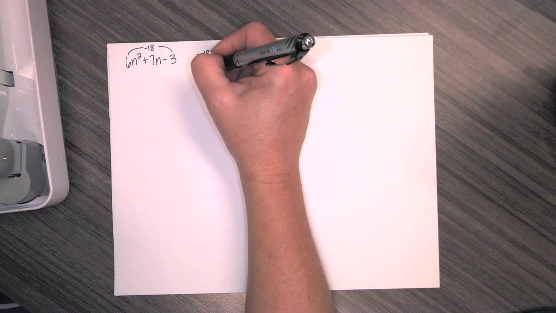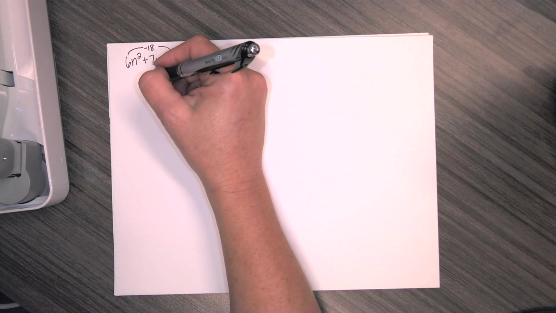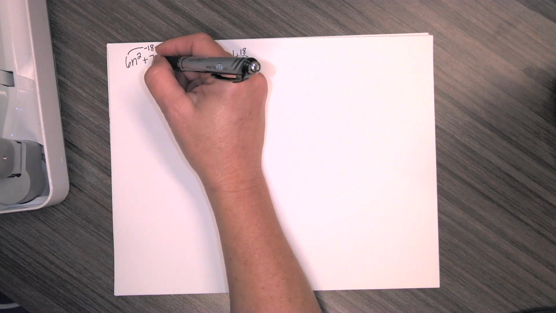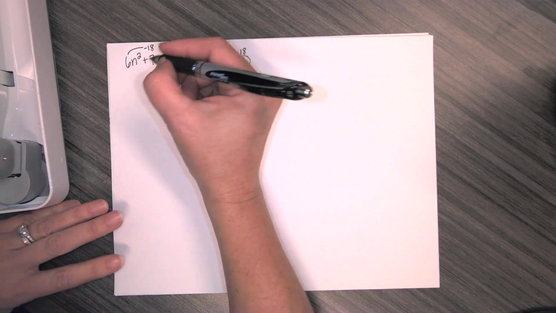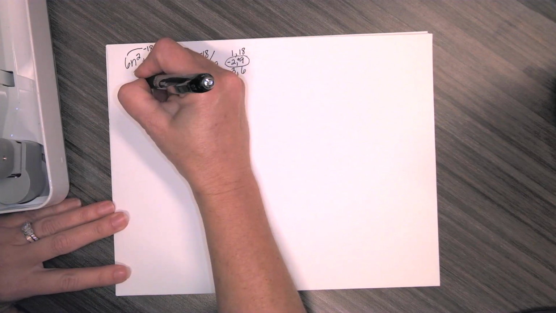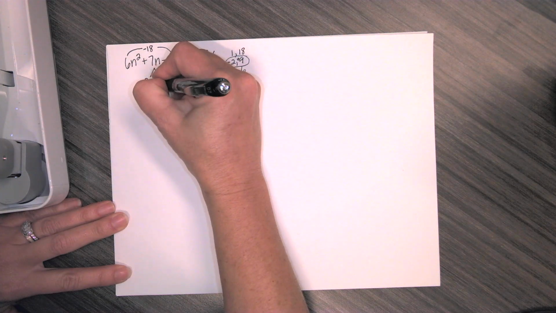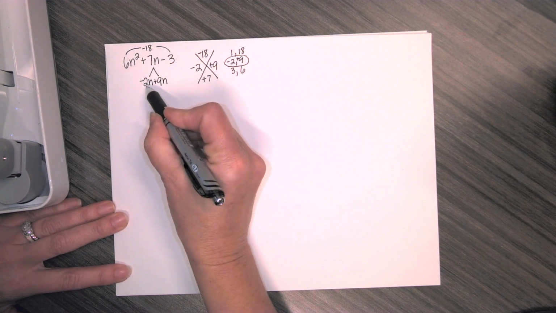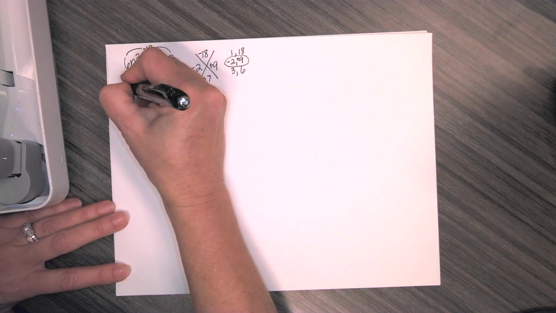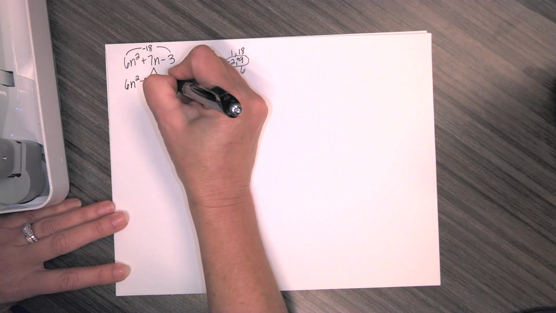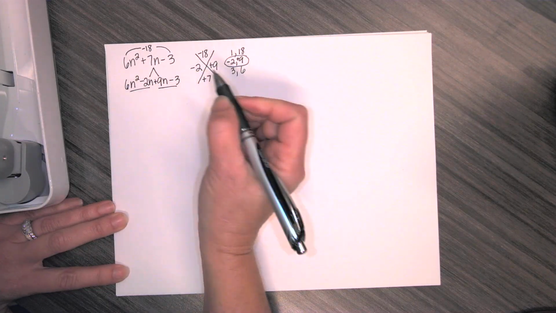If you put them in the opposite order and you write them in the opposite order over here, then your work is going to look different than mine. But that does not mean you will not still get the right answer. I'm going to split my middle term, and I'm going to put my negative 2n first and positive 9n second. And again, make sure those add up to give you this middle term. I'm going to bring my first term down and my last term down. Now that I have 4 terms, I can use grouping.